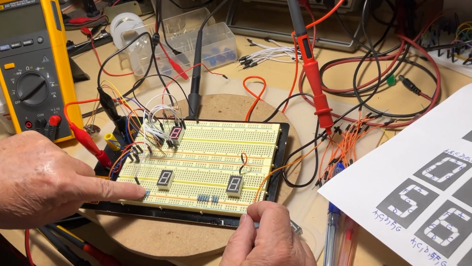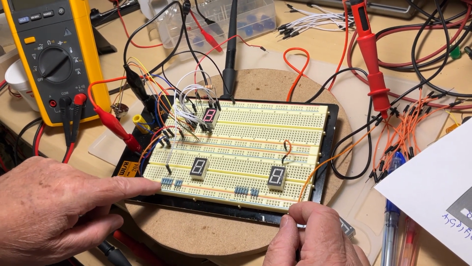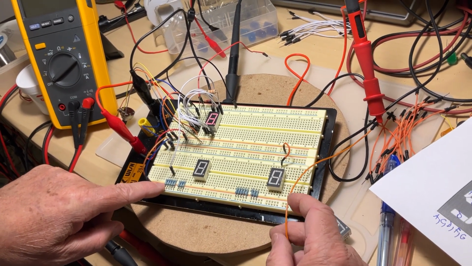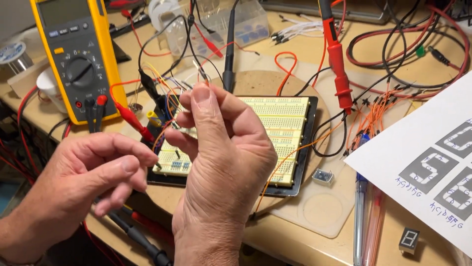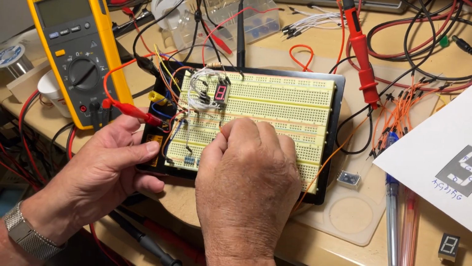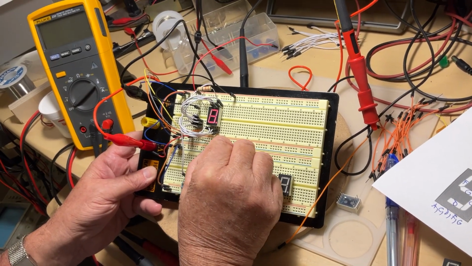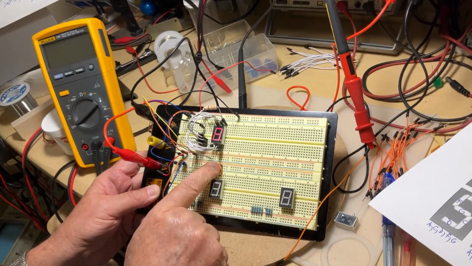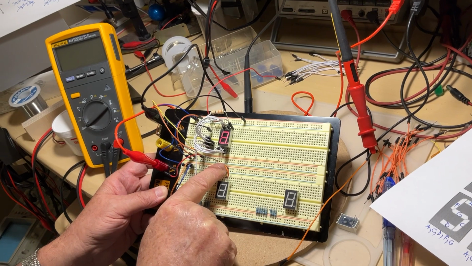I have here 8 resistors in a row. I pick up any, and with this very short wire, I'm going to connect the pin number 8 to the positive, because I know this is a common anode. So the anode is going to go to the positive.